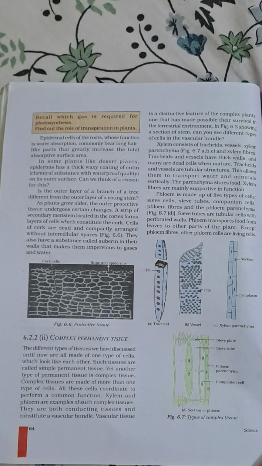Connective tissue. Blood is a type of connective tissue. Why could it be called connective tissue? A clue is provided in the introduction of this chapter. Now let us look at this type of tissue in some more detail.